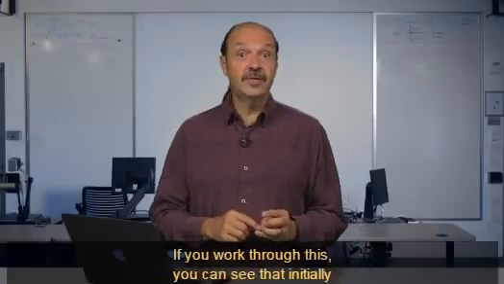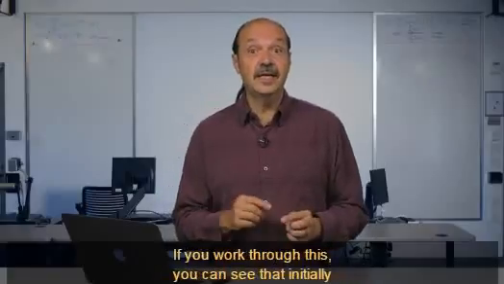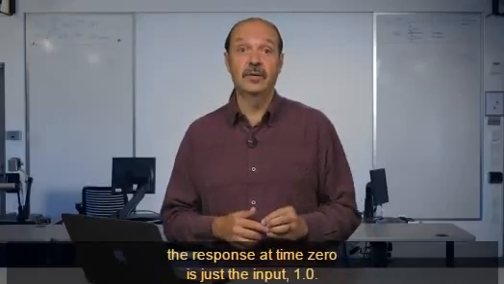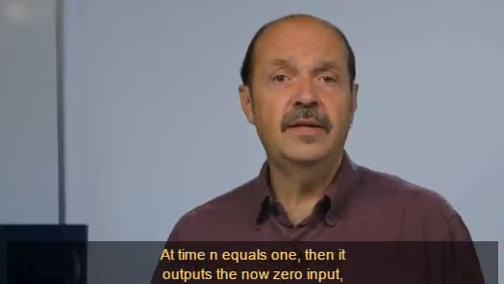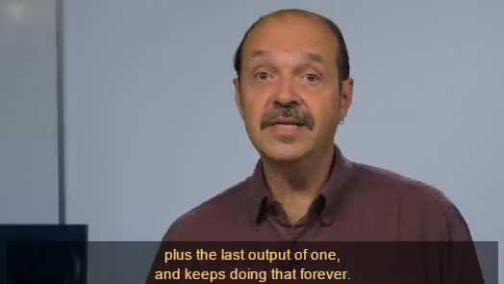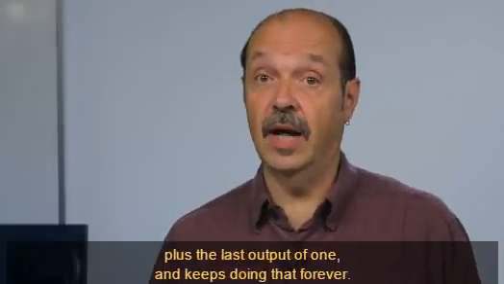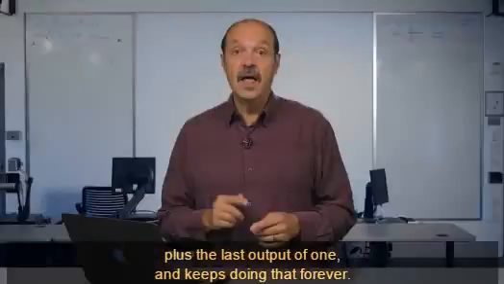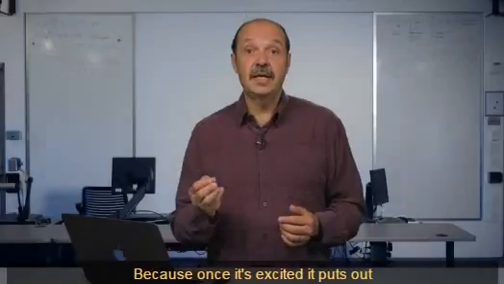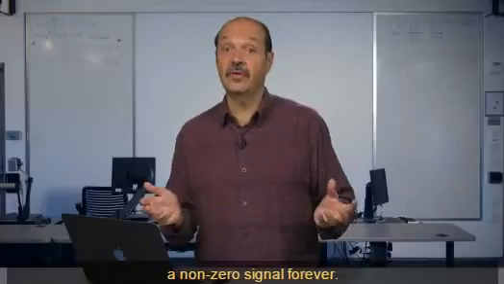If you work through this, you can see that initially the response at time 0 is just the input, 1.0. At time n equals 1, it outputs the now 0 input plus the last output of 1 and keeps doing that forever. Thus, the filter is called an infinite impulse response, or IIR filter, because once it's excited, it puts out a non-zero signal forever.